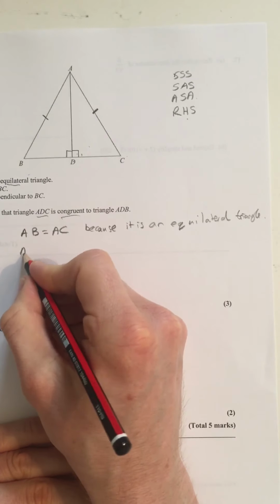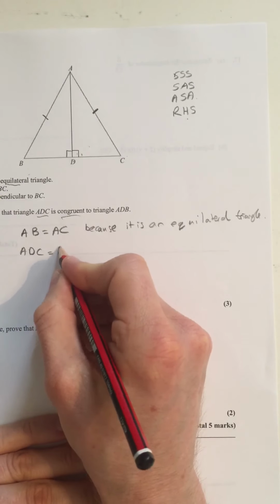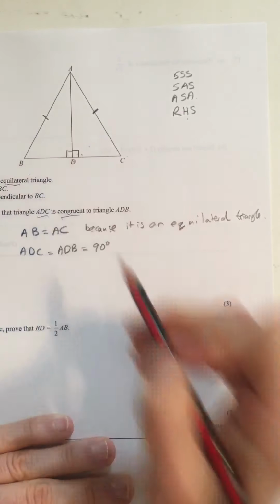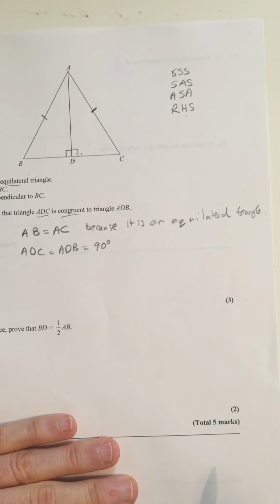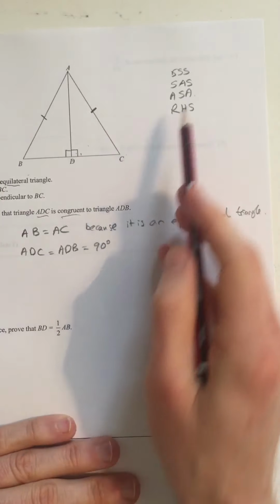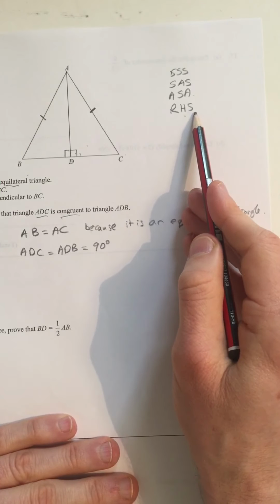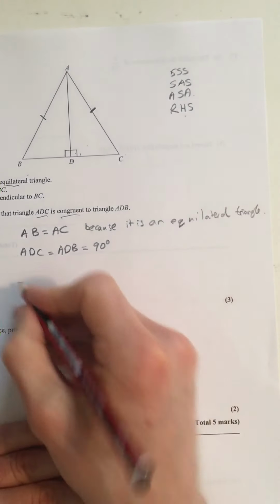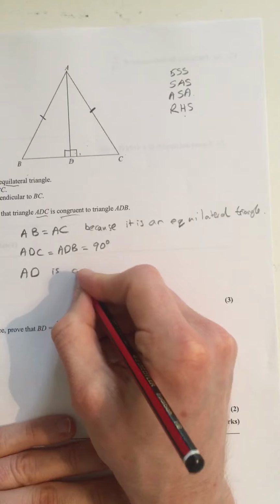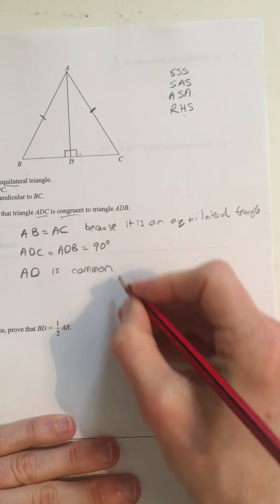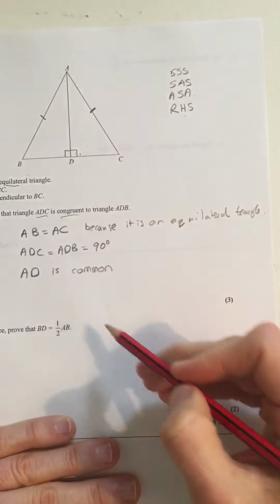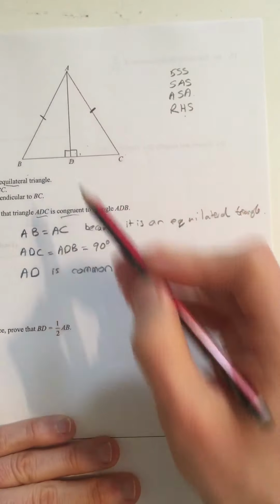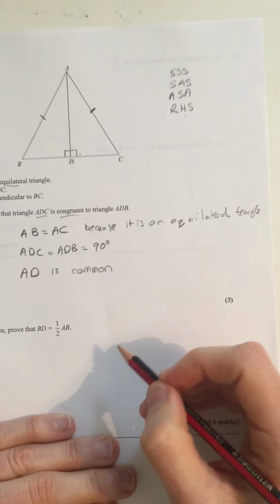I'll also say that ADC equals ADB equals 90 degrees, just to prove that there's the right angle in both of them there. And the only other thing, so I've done the right angle part, I've done the hypotenuse part, now I just need to say there's a side that's the same in both of them. Well, side AD is common. And what I mean by that is it is in both triangles. The side AD is in triangle ADC and it's in triangle ADB. And because it's common, it has to be the same.